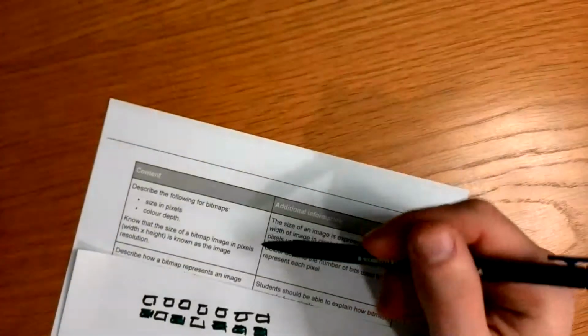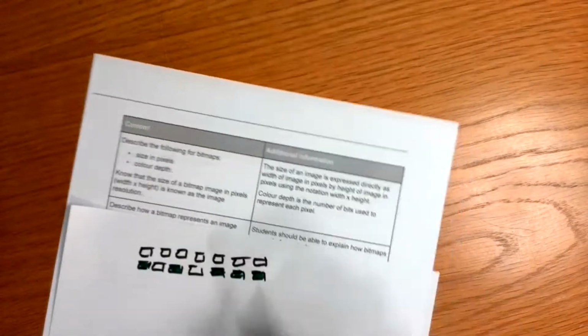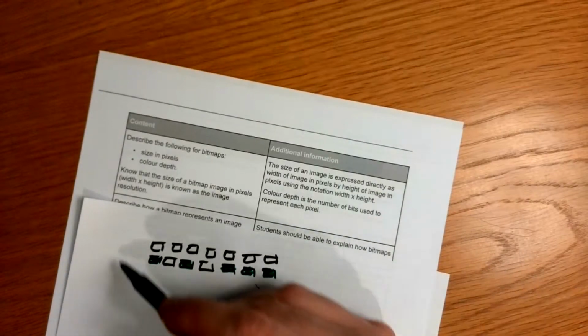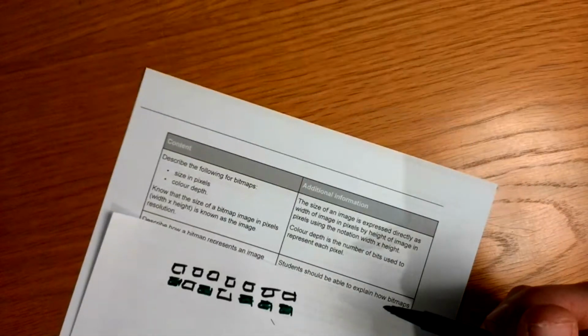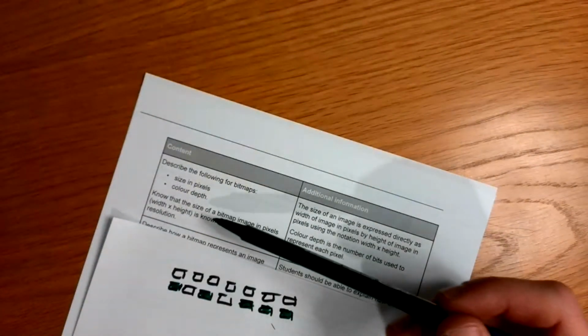So a bitmap is a map of bits to represent our image. We've now got to be able to take this and convert it into bits so that we can store it in the computer. We can't just store a grid of squares in the computer. We need to store it in binary. Describe the following for bitmaps: the size in pixels and the color depth.